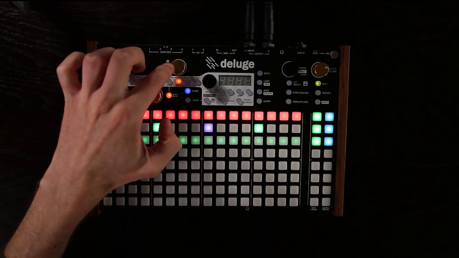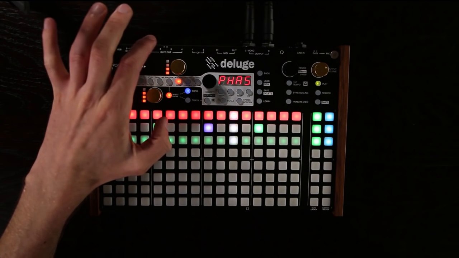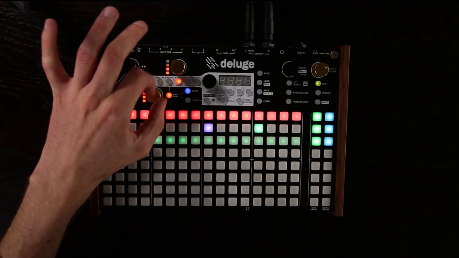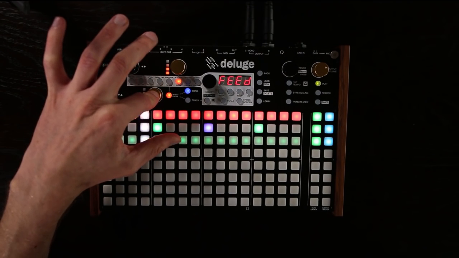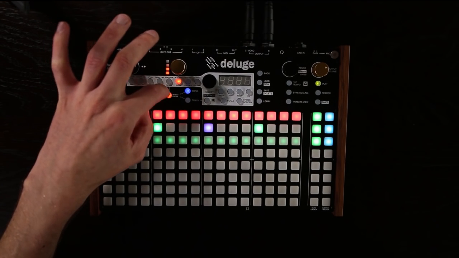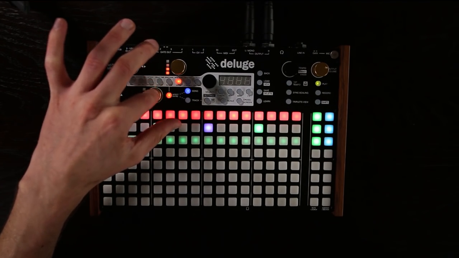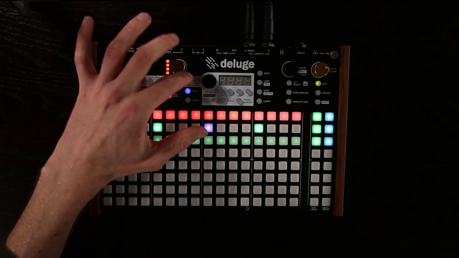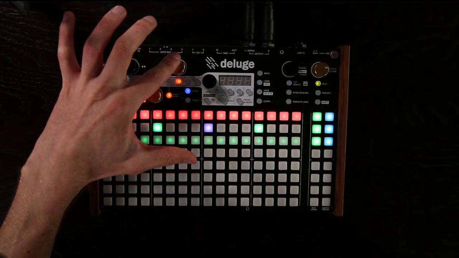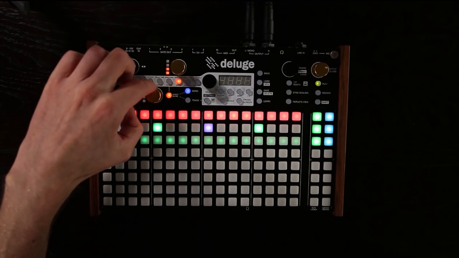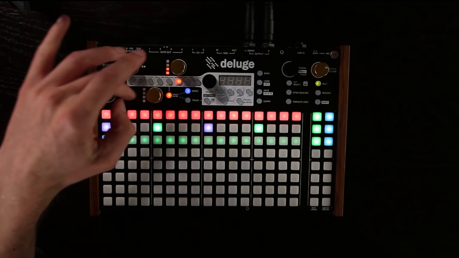depth. Pressing this again goes to phaser. It's depth I'm controlling down there, or I can also control feedback. Turning this bottom one all the way down always deactivates the modulation effects.